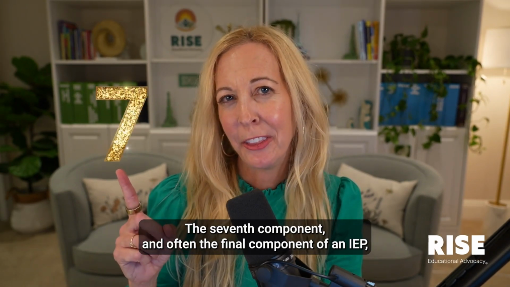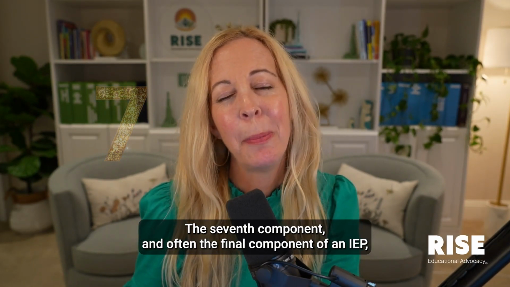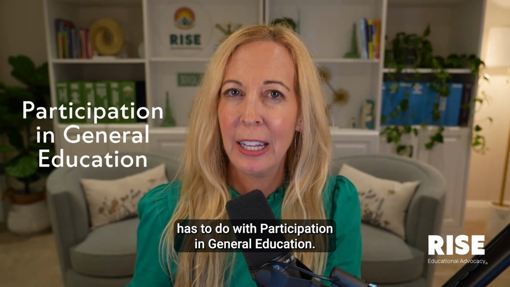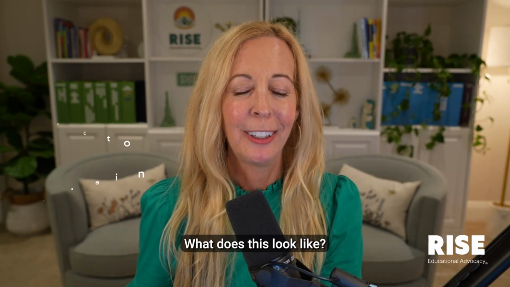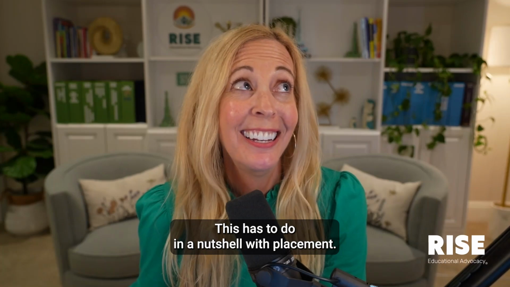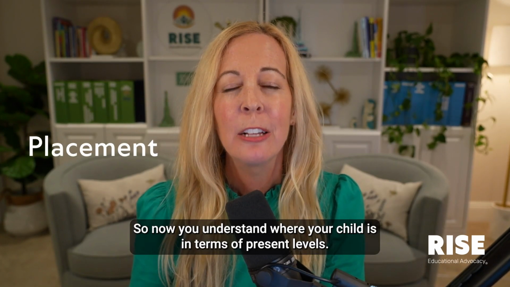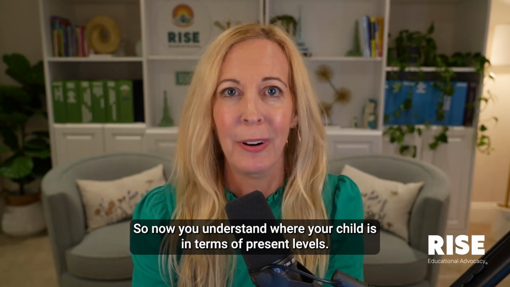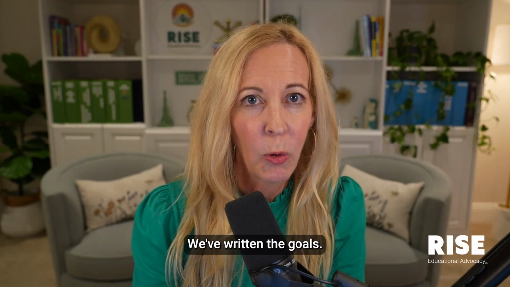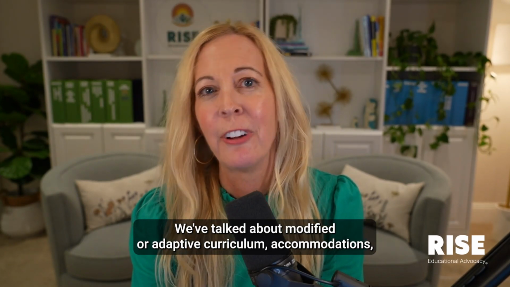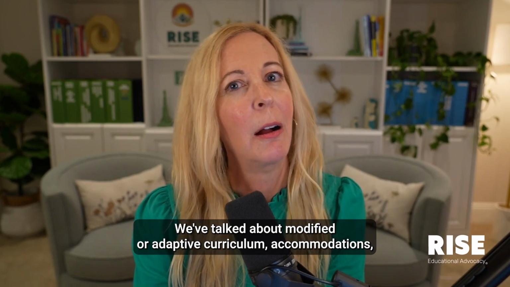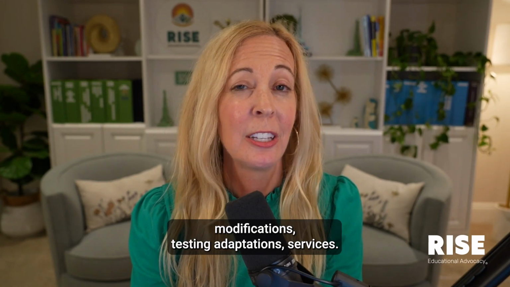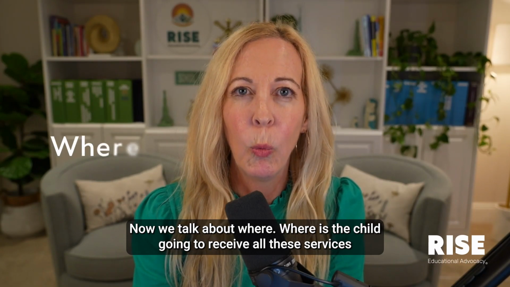The seventh component, and often the final component of an IEP, has to do with participation in general education. What does this look like? This has to do, in a nutshell, with placement. So now you understand where your child is in terms of present levels. We've written the goals. We've talked about modified or adaptive curriculum, accommodations, modifications, testing, adaptations, services. Now we talk about where.